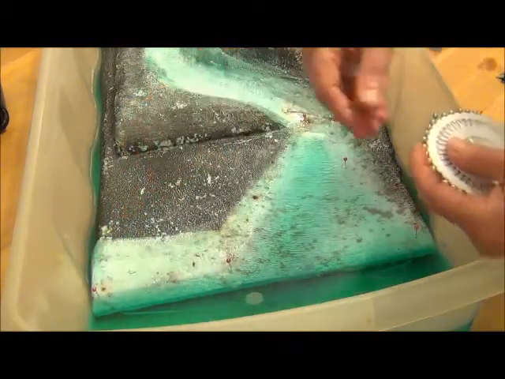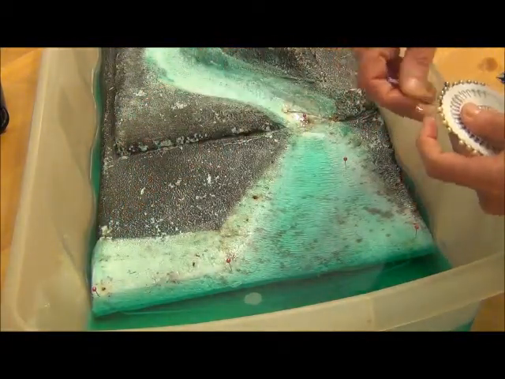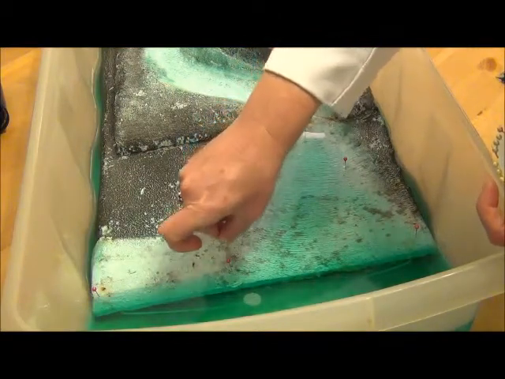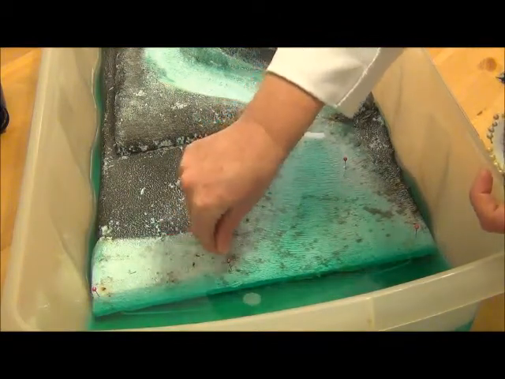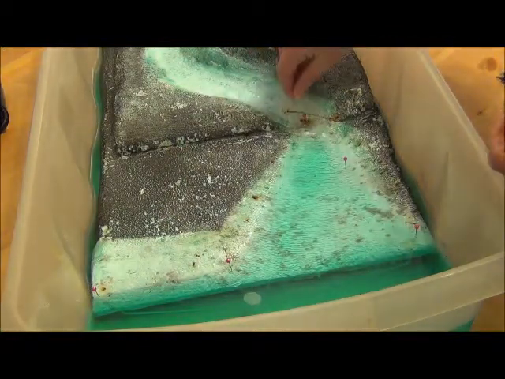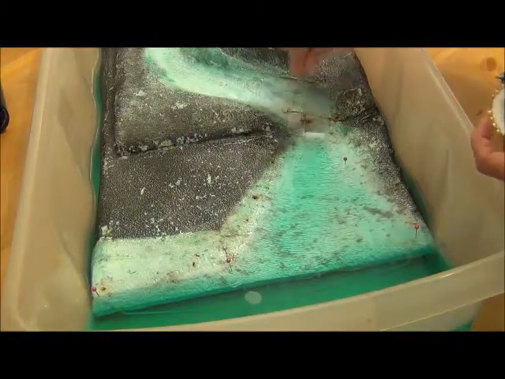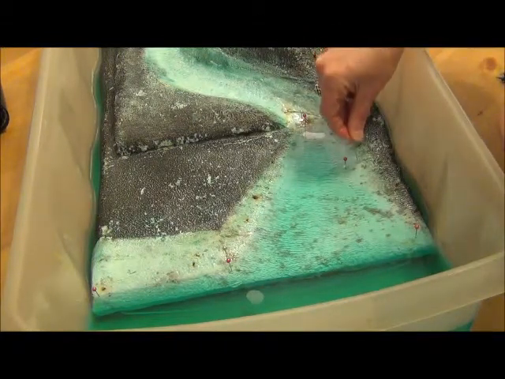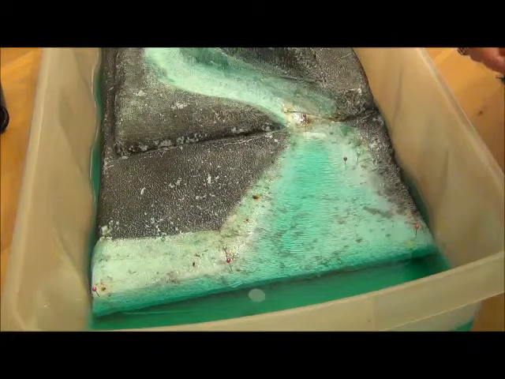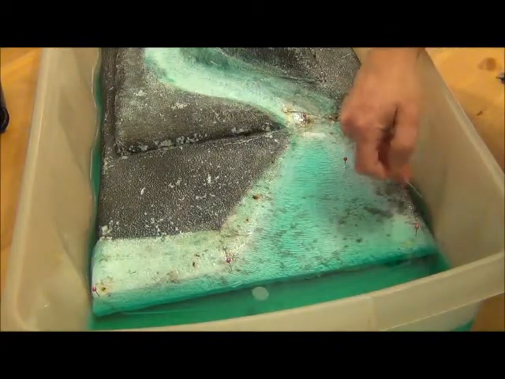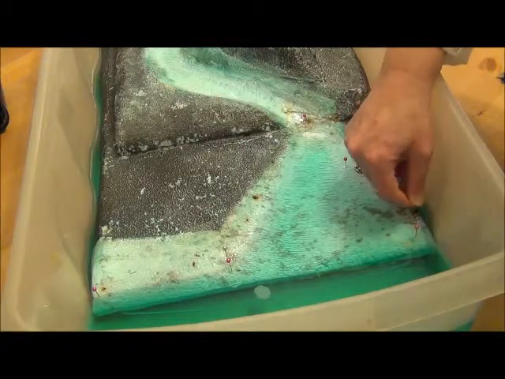This one is dry. This one is flooded. This one is flooded. This one is flooded. And this is totally flooded.